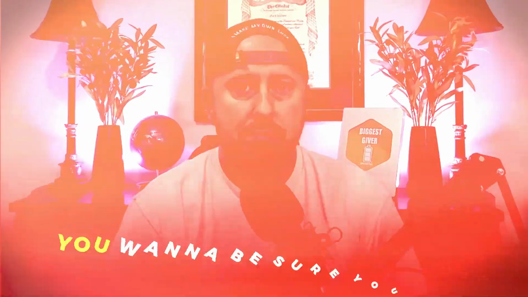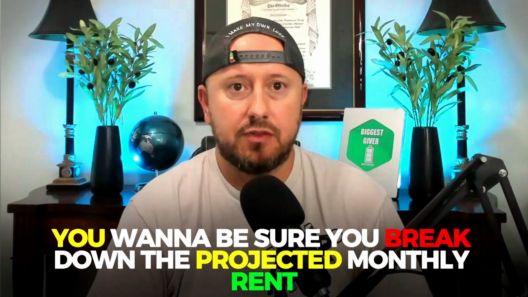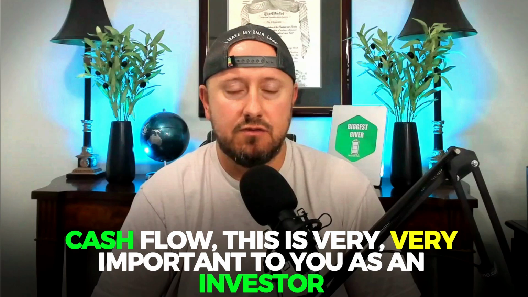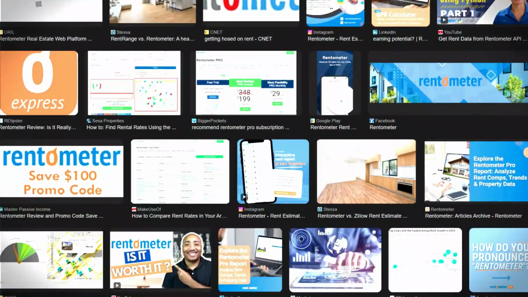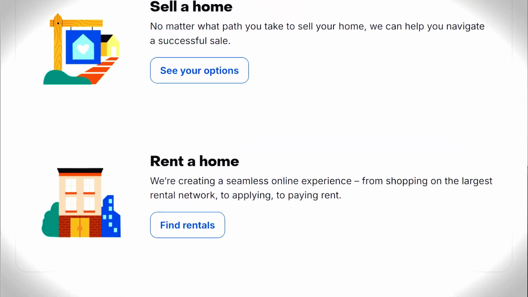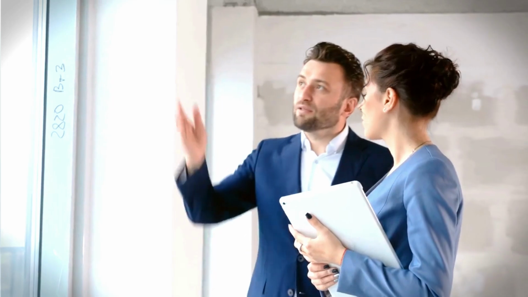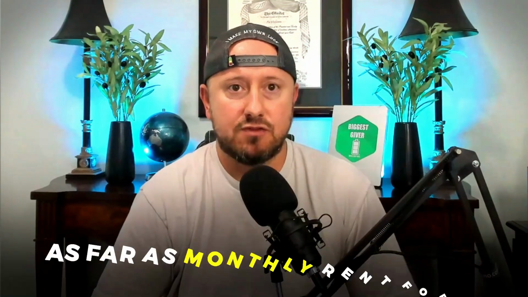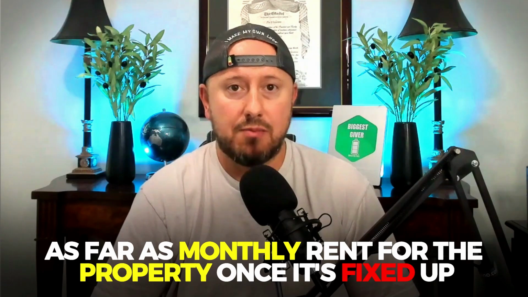Now, if this is going to be a property that you're going to rent out or BRRRR out, you want to be sure you break down the projected monthly rent. All right, cash flow. This is very important to you as an investor. There are a series of tools that you can use. There are paid tools like Rentometer, but Zillow also has some tools where you can look at rentals and what they're going for in the area. You can speak to local property managers just to validate your numbers, but you definitely want to know roughly what you're going to be able to get as far as monthly rent for the property once it's fixed up.